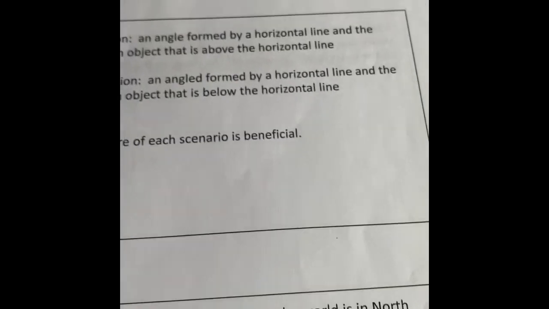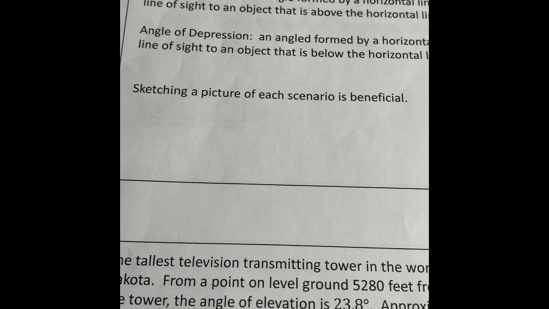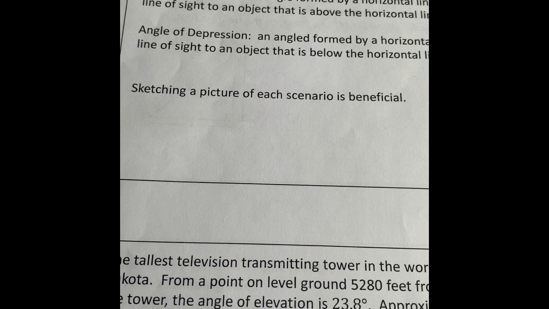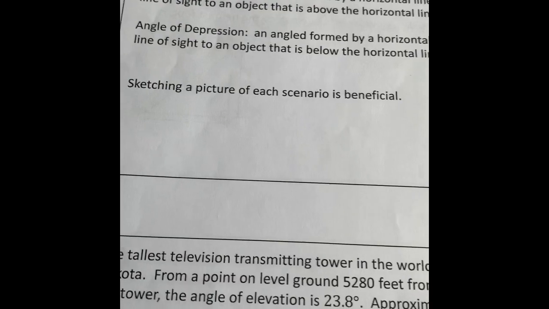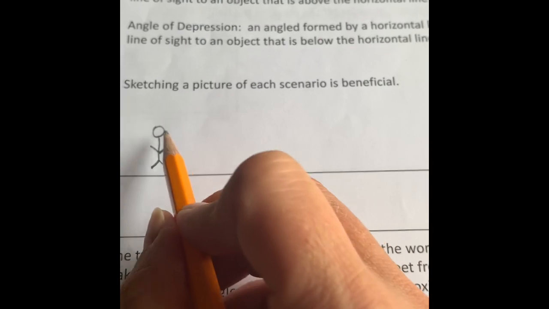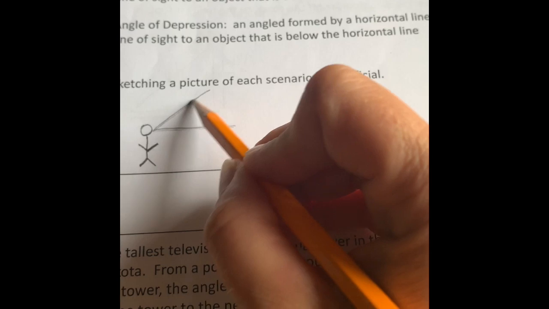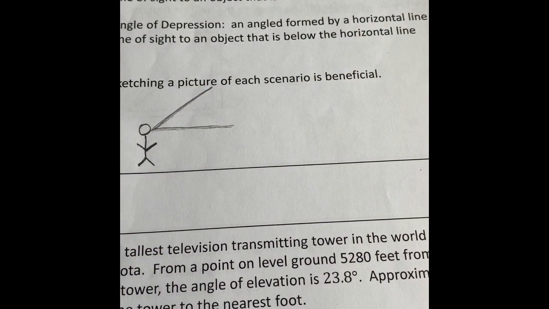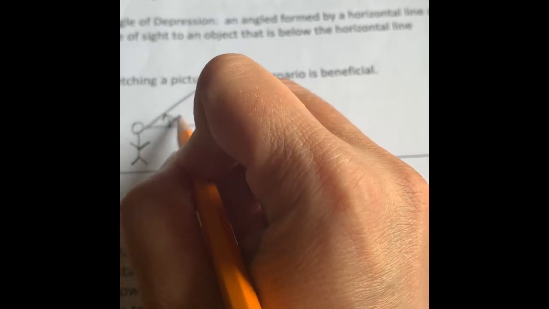On the next slide, it's talking about angles of elevation and angles of depression. An angle of elevation is the angle that is formed by a horizontal line and the line of sight of an object that is above that horizontal line. So you guys know my drawing skills and how they're not fantastic. But suppose that you are looking straight ahead and then you look up to the top of a tree, for instance. This angle formed from looking straight ahead up is your angle of elevation.